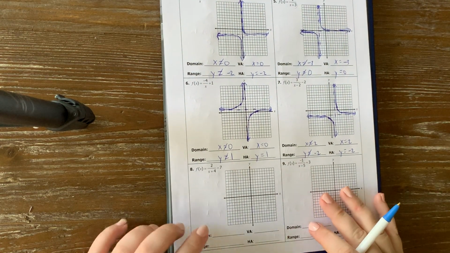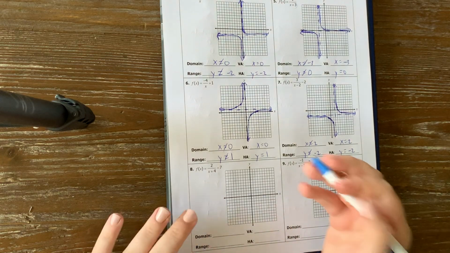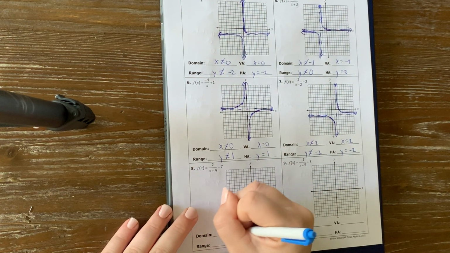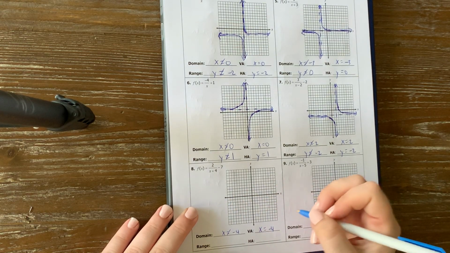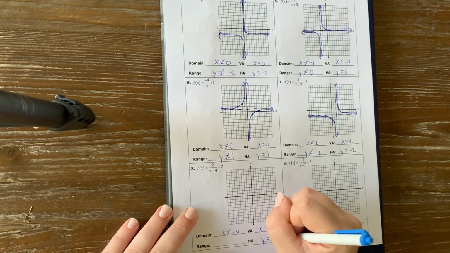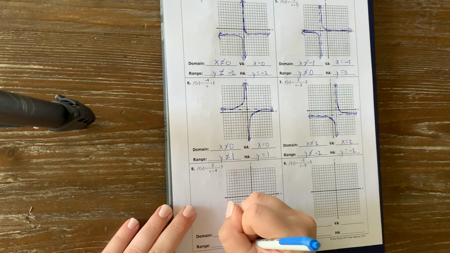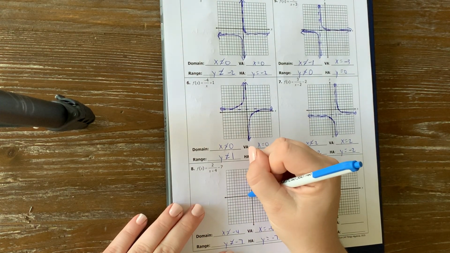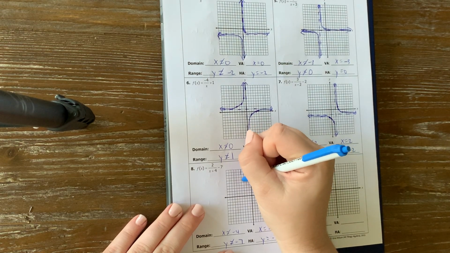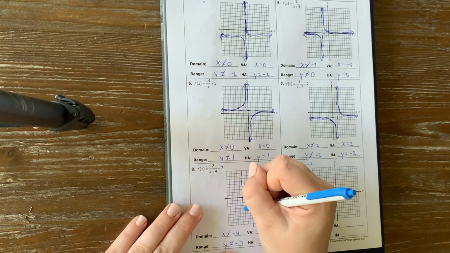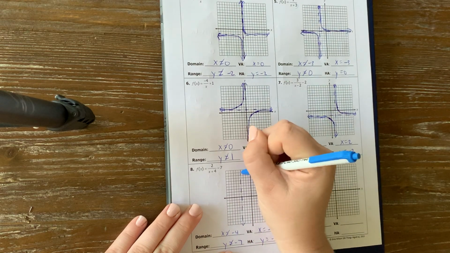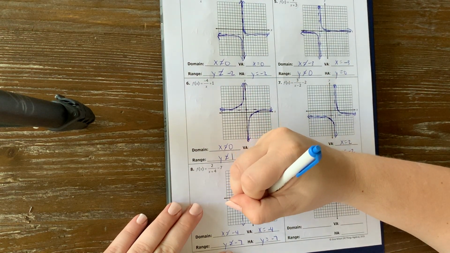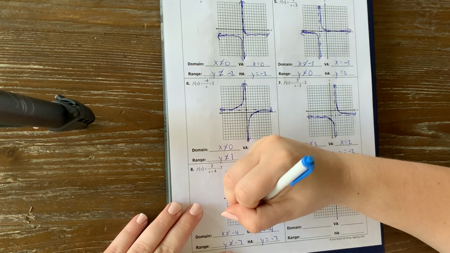Okay, all right, number 8. Vertical asymptote is x equals -4, so domain x does not equal -4. Our horizontal asymptote is y equals -7, so our range is y does not equal -7. So we have 1, 2, 3, 4, vertical asymptote right here. Horizontal asymptote 1, 2, 3, 4, 5, 6, 7.